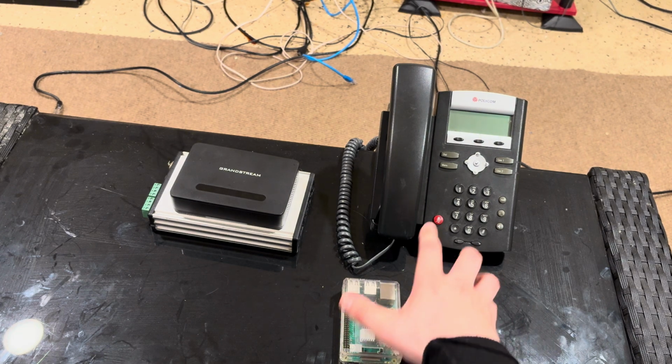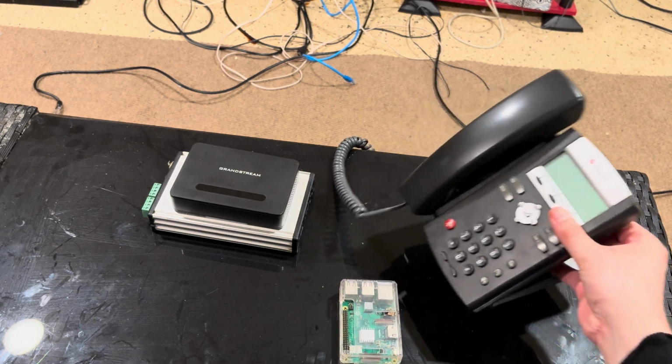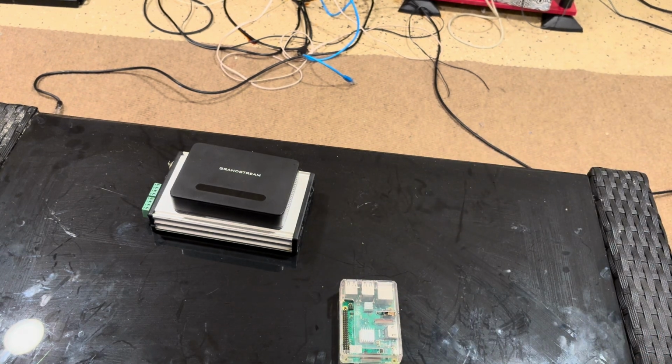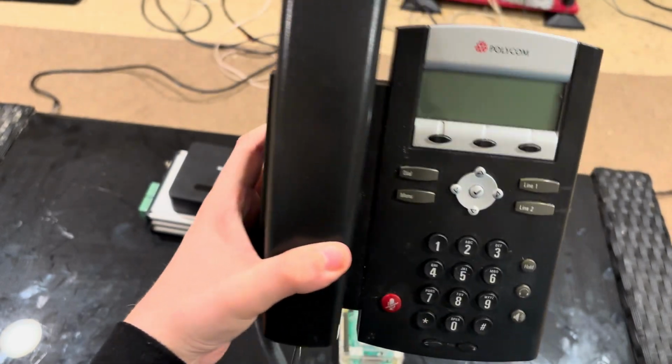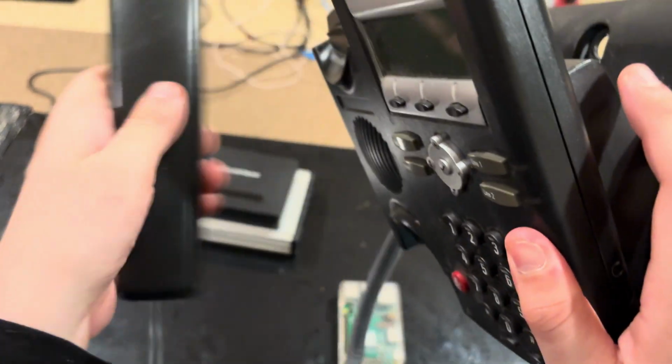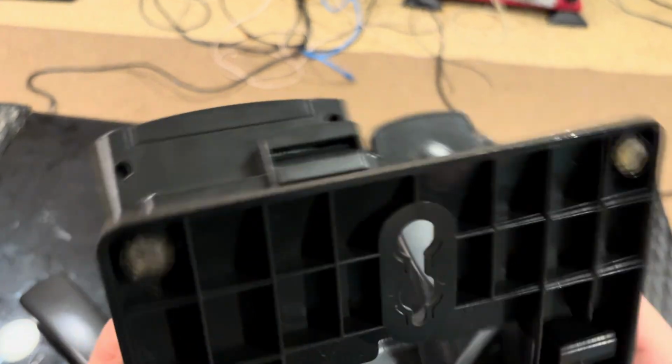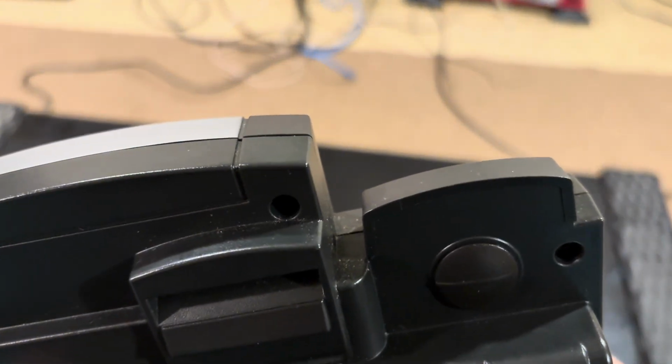Now we're going to move on to the last phone device, the last endpoint that's a phone. This Polycom SoundPoint IP. What is it?